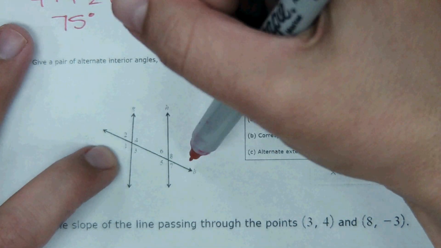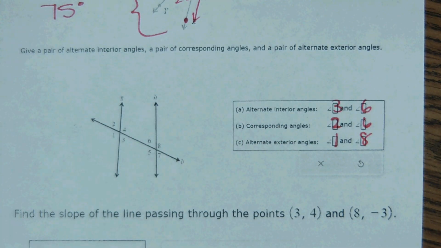And then alternate exterior, what did you guys get? 1 and 4. 1 and 8 is correct. 1 and 2 would be a linear pair, and 1 and 4 would be vertical angles. Alternate exterior would be alternate sides of the transversal on the exterior. So 1 and 8 would work. Or 2 and 7 would work.